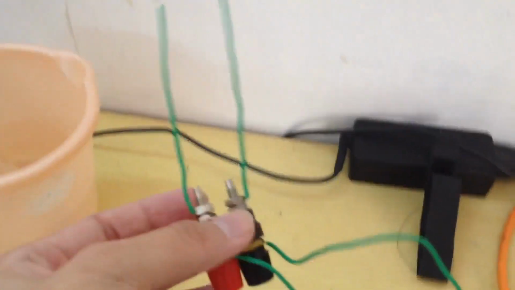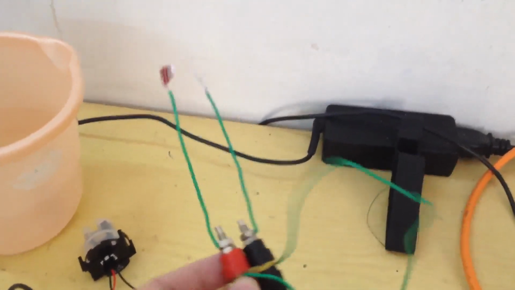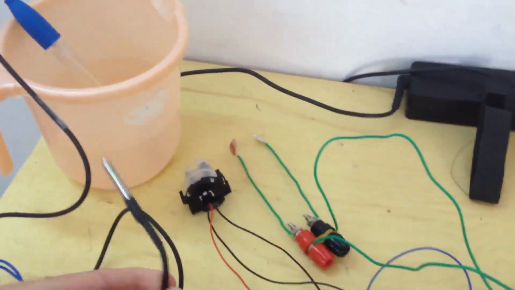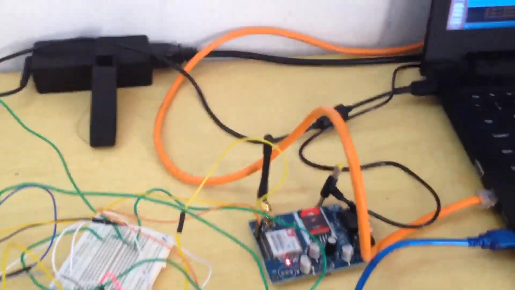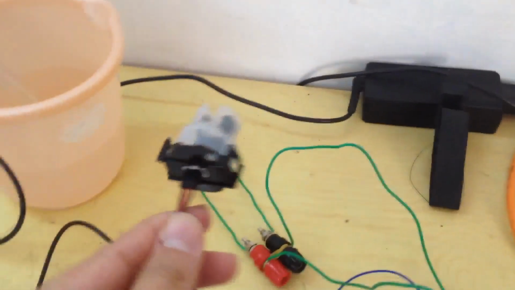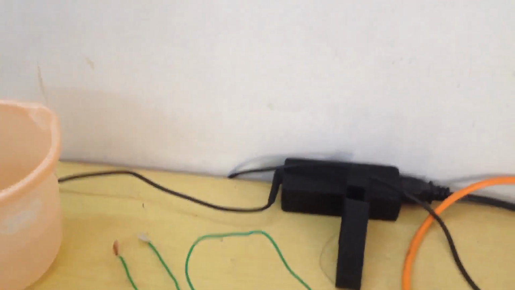These two strips of aluminum make up the conductivity sensor. This is the temperature probe, DS18B20. And finally, we have the turbidity sensor.